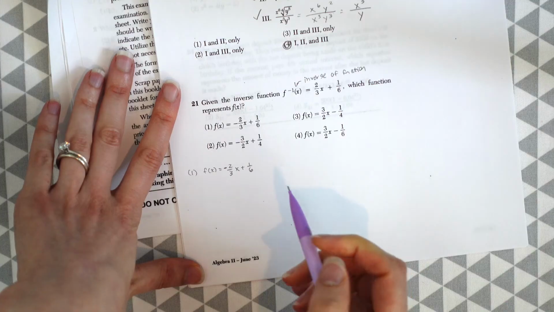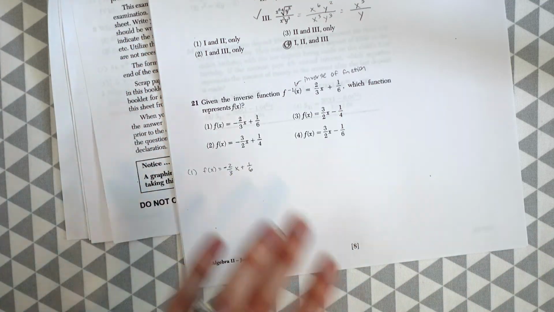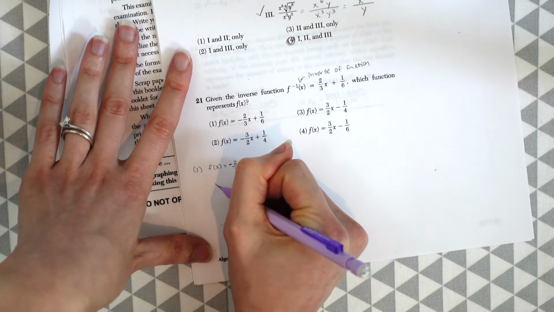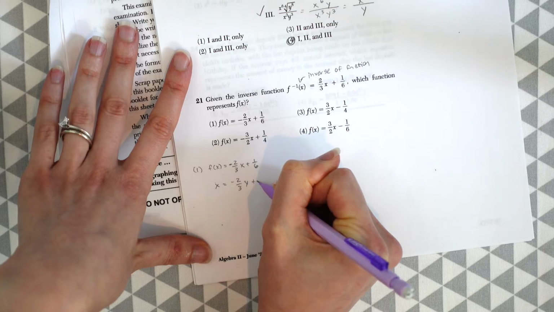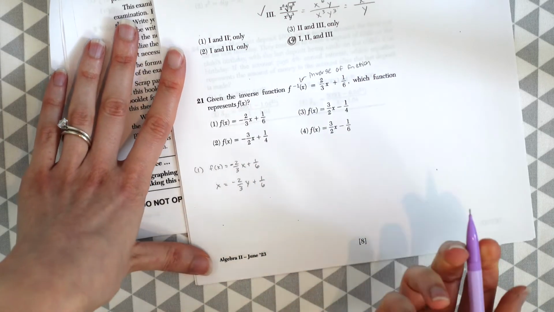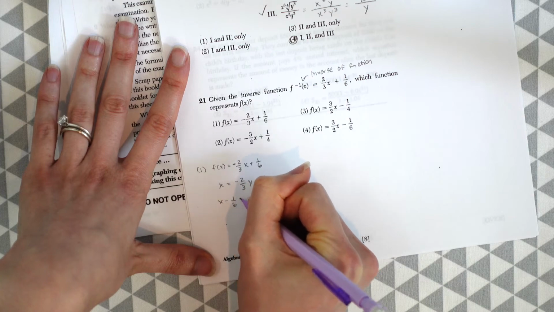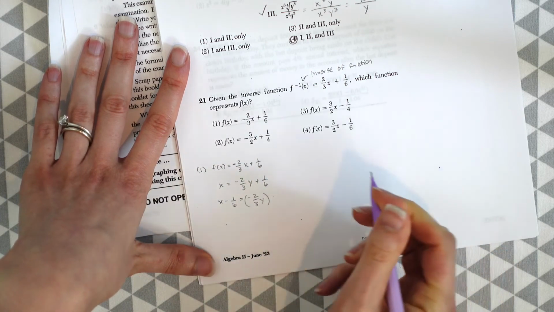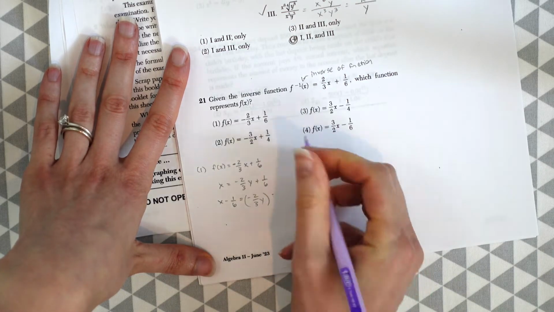So to get the inverse of this function, what we're going to do is switch the x and y first. So here's y, but now we're going to put x. Instead of x, we're going to put y. And now we're just going to solve for y, and that's how you find the inverse. So x minus 1/6. And to get rid of this y, we're just going to multiply the inverse of this fraction.